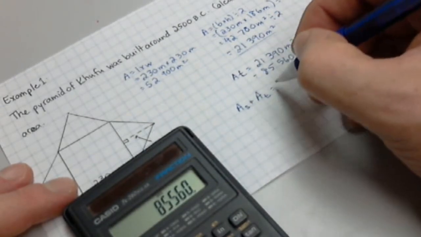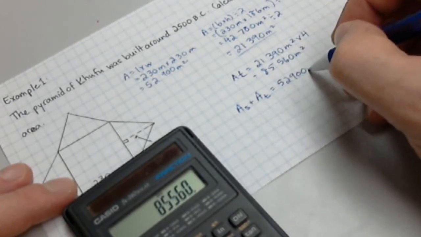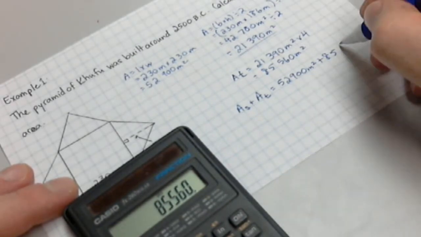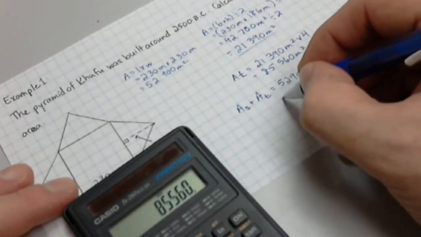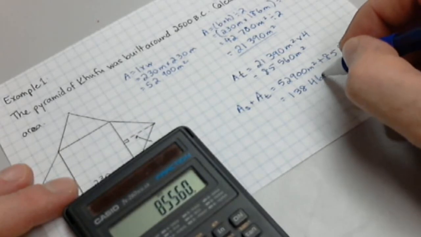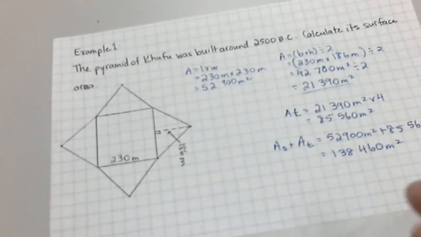Then what I do is I take the area of the square and add it to the area of the triangles, which is the same thing as saying 52,900 meters squared plus 85,560 meters squared, which gives me a grand total of 138,460 meters squared.